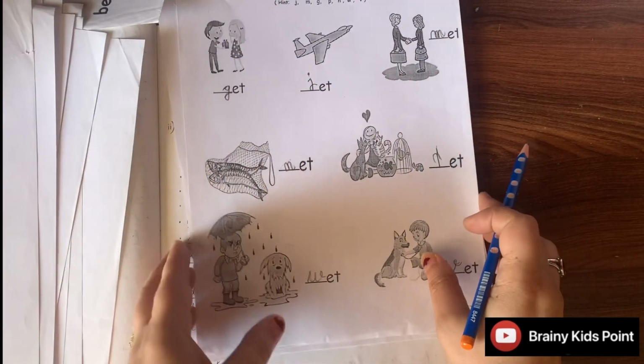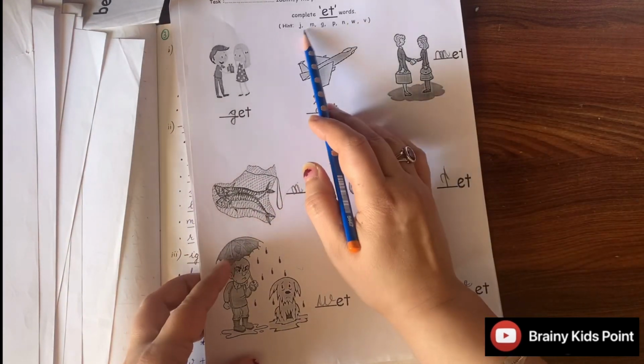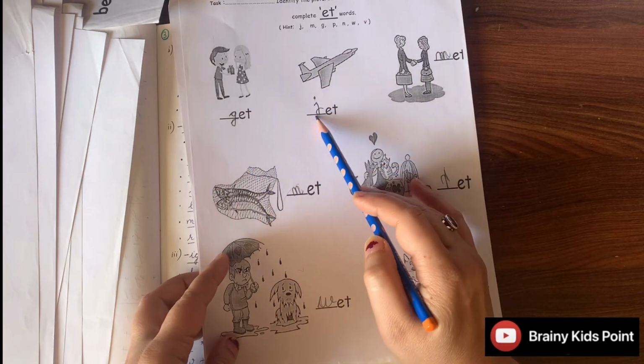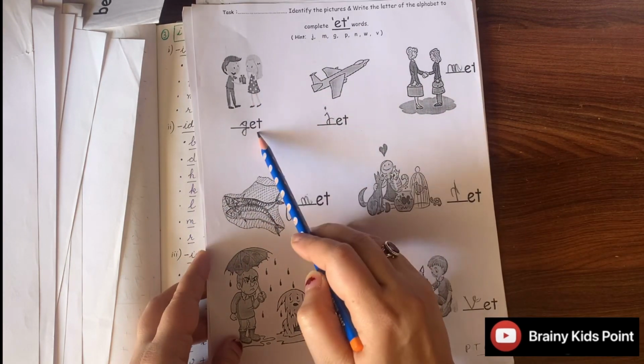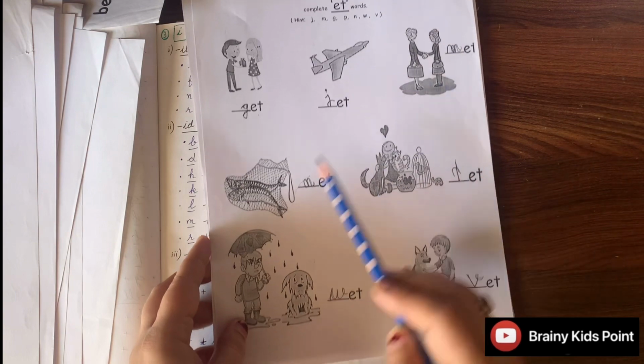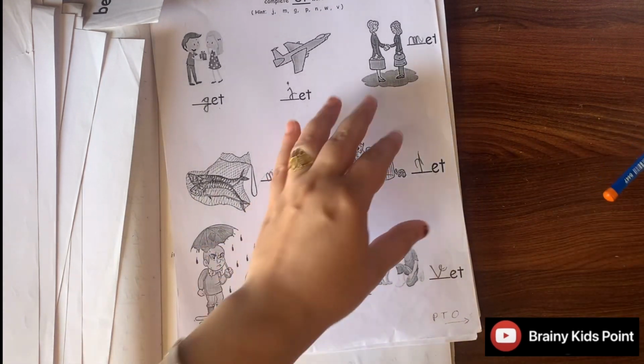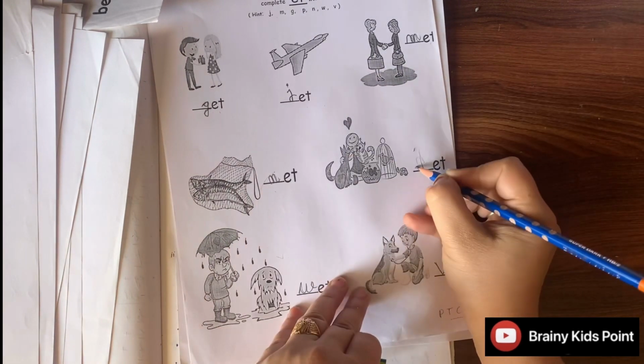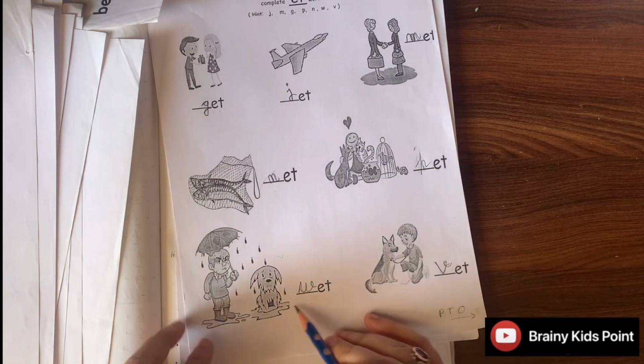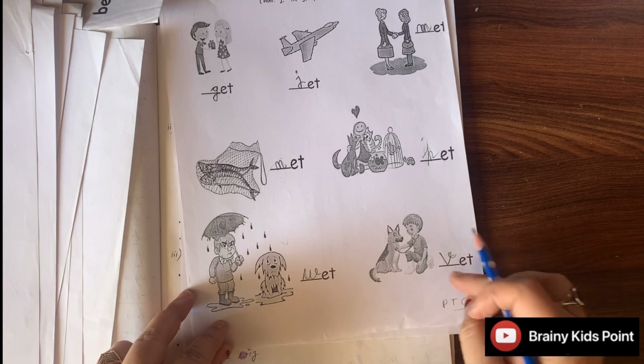Again, in this reinforcement of the at family, we have to fill in one letter as done in previous worksheets. G at get, J at jet, M at met, N at net, P at pet, W at wet, and V at vet.